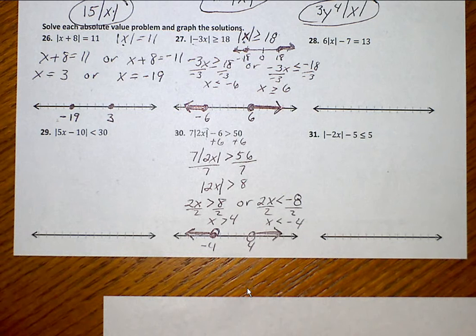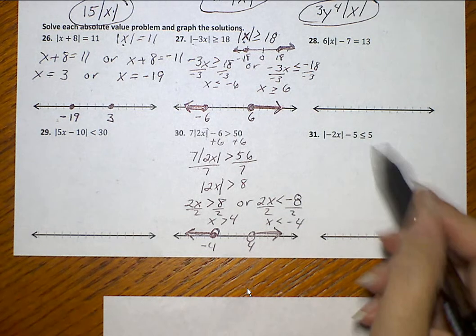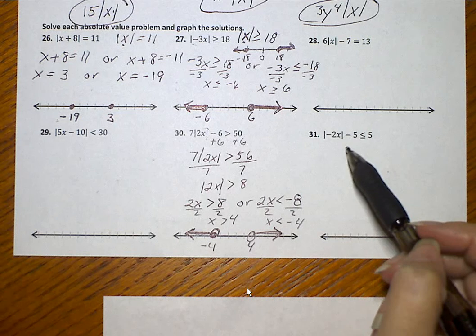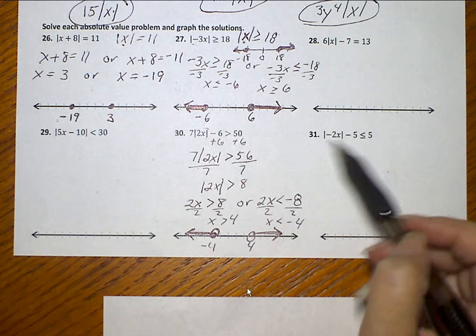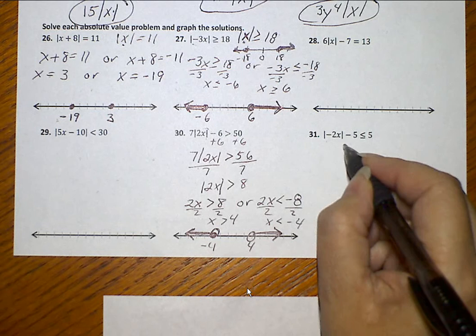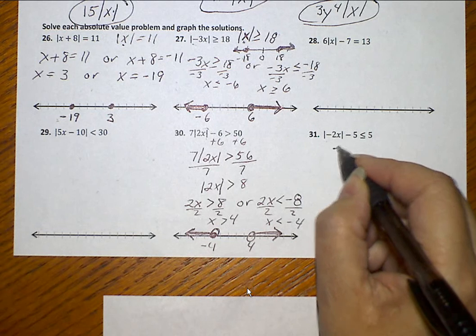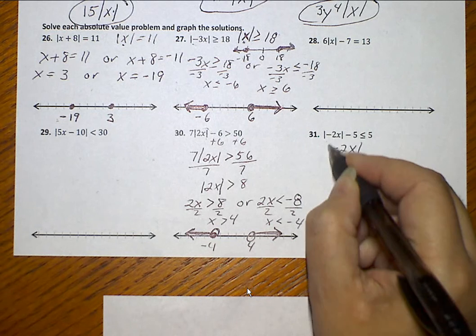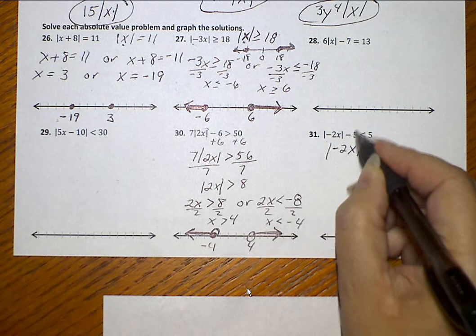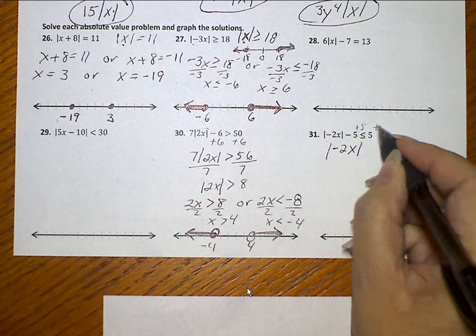And the last one, 31. We have to get the absolute value by itself, so I have negative 2x absolute value, and I have to add 5 to both sides, so it is less than or equal to 10.